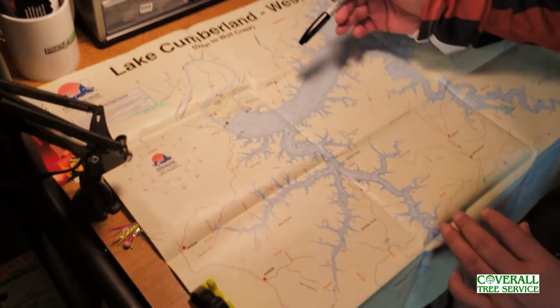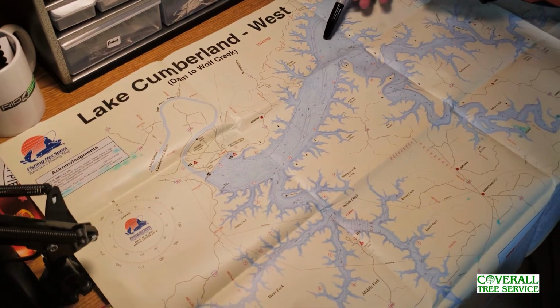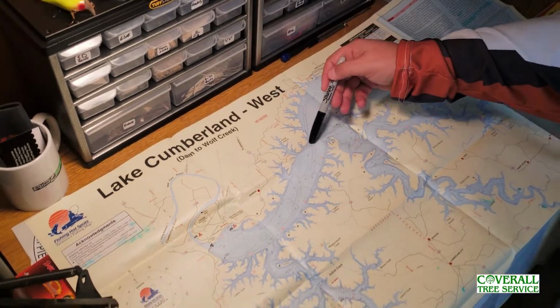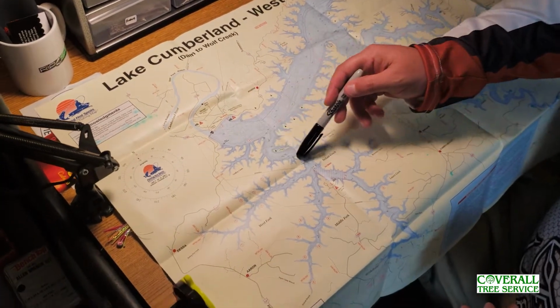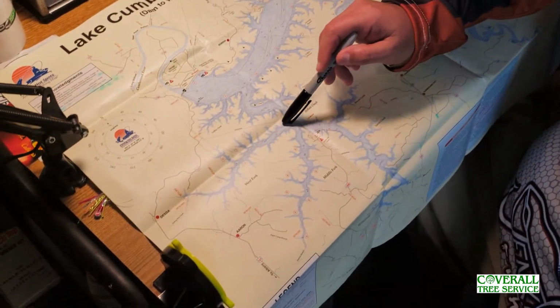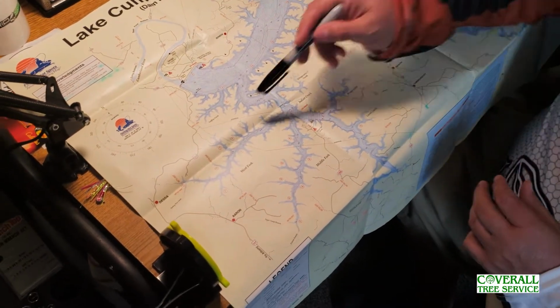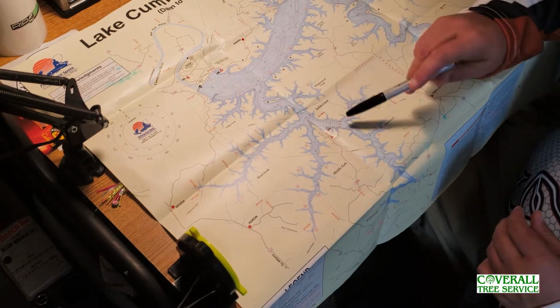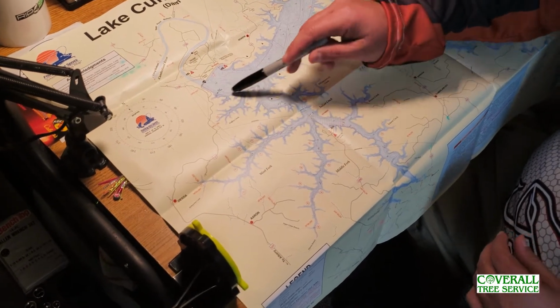So upon coming to a new lake, you've got, obviously, the main lake. This is the main lake here. And then it has all of these creek arms. And on these creek arms, they have little cuts off of them. So it just looks like spider webs everywhere.